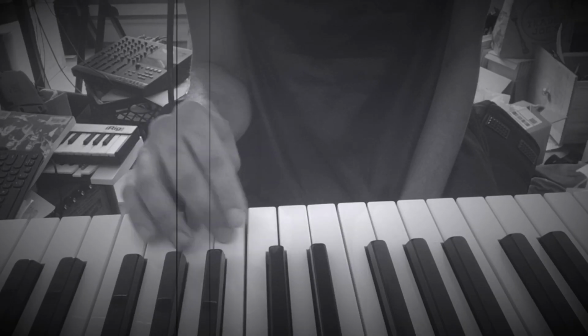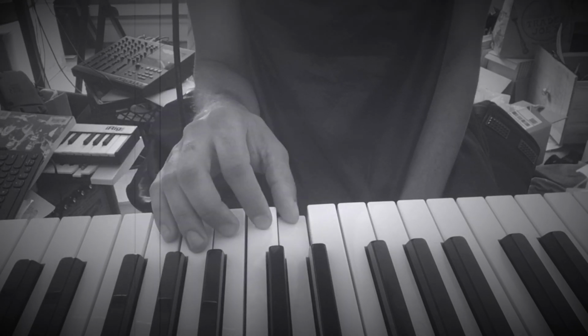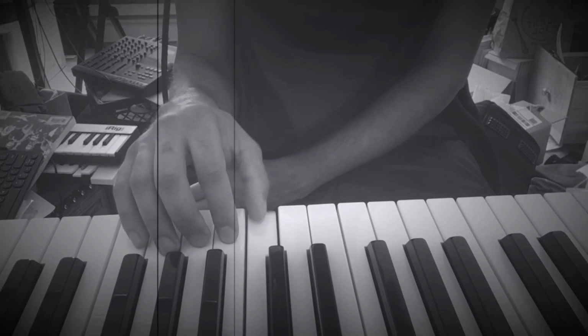So what happens if you apply that same treatment to every other note in the scale? Starting and ending from D, here's the Dorian mode. Starting and ending from E, here's the Phrygian mode.